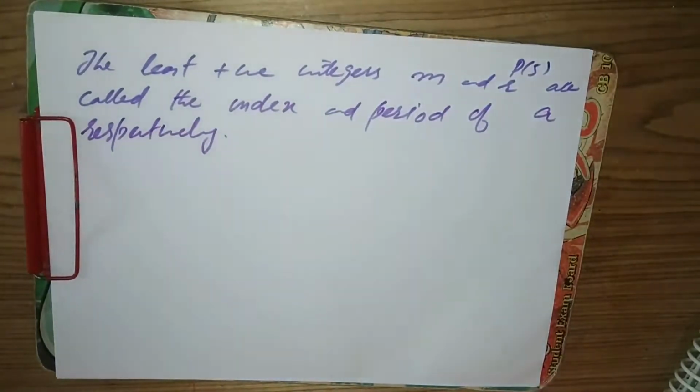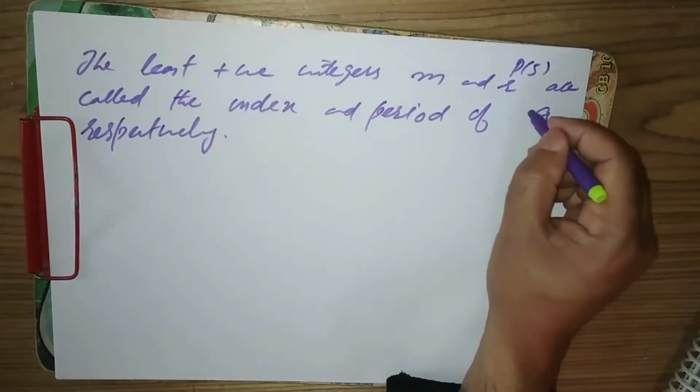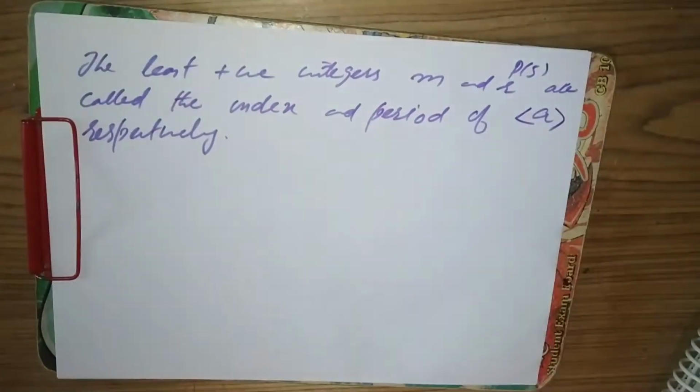They are also called the index and period of this monogenic semigroup A, that's one and the same thing actually. Index and period of A.